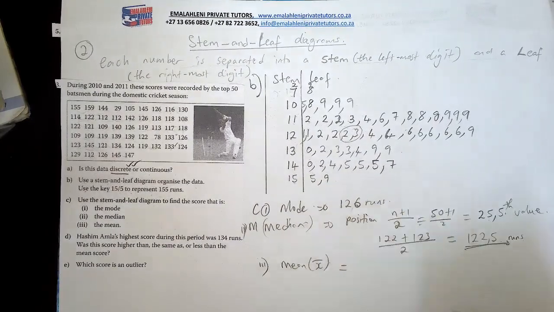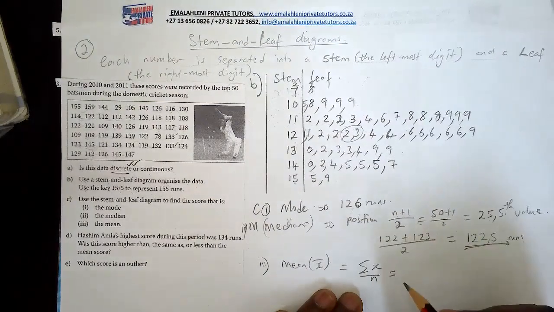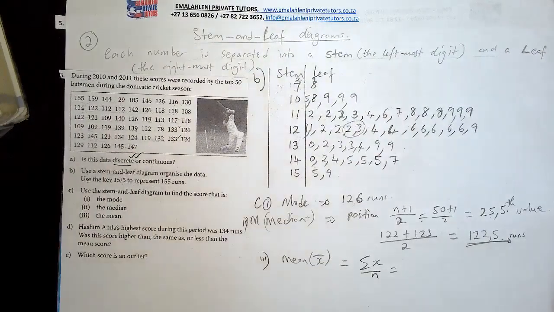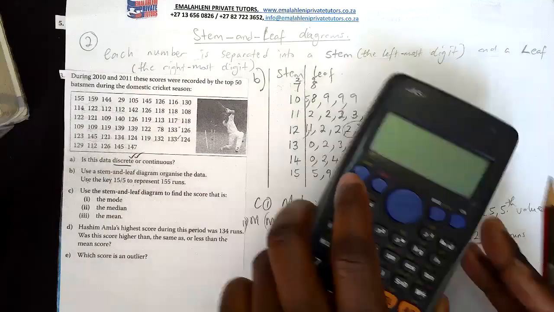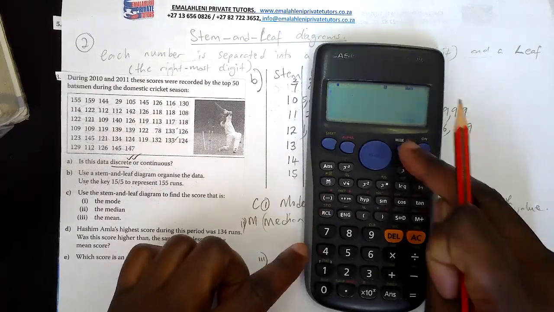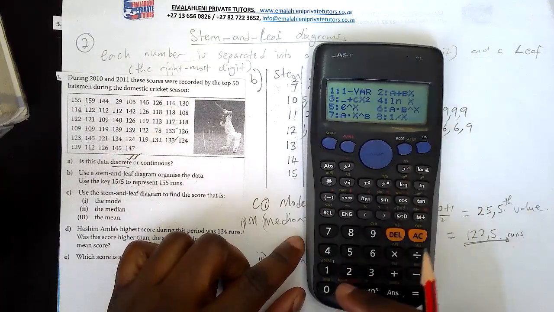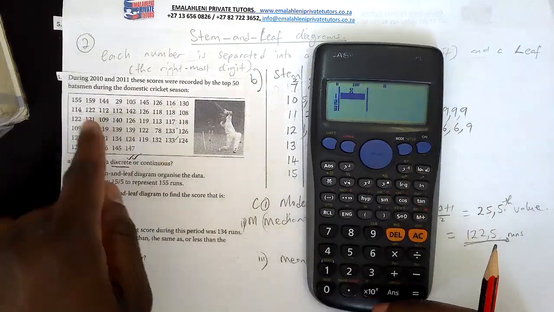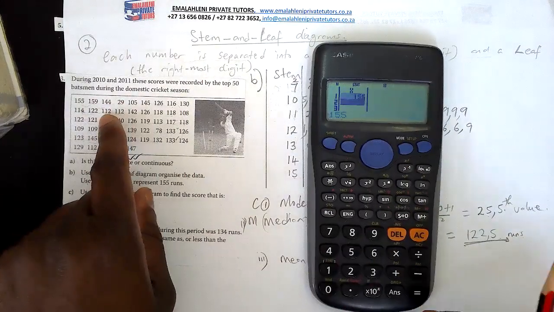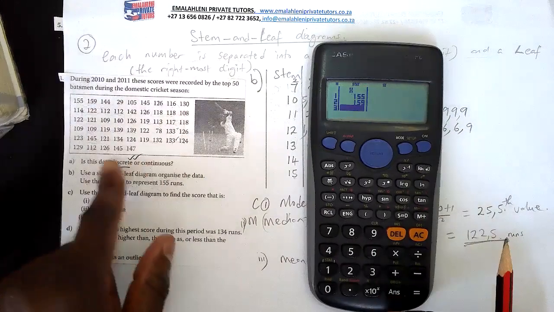Okay. Now mean is summation of x over n. So we are adding everything here. And what I would advise you to do in your calculator to make your life easy, you need to put these values. So remember, shift, stat, and where are we going? We're going to 1 variance. So we enter all this data. So we're going to say 155 equal, 159 equal, up until we are done with everything.